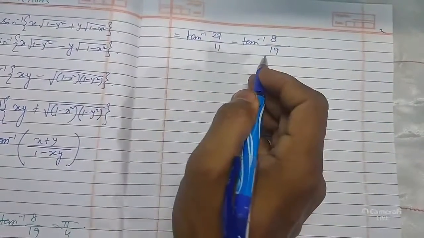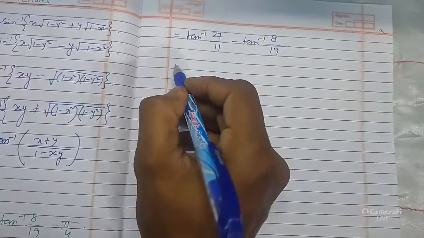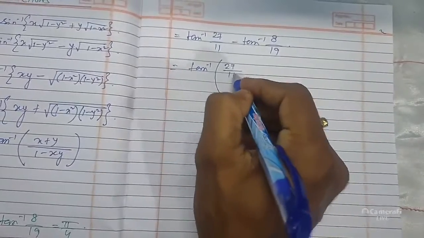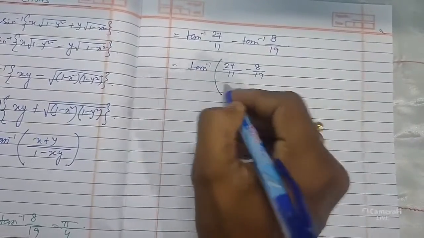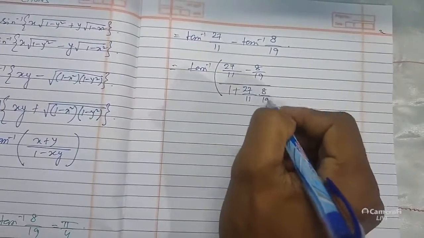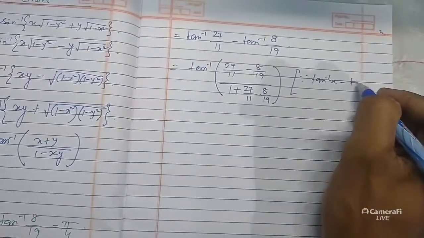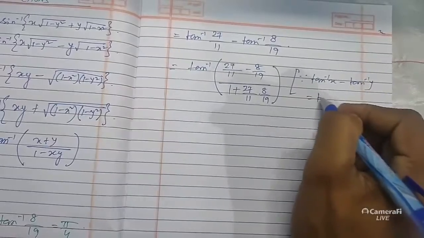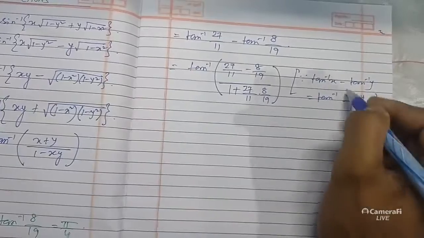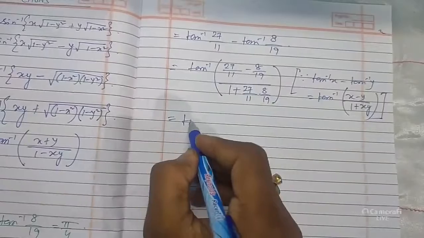Now which formula can we apply here? We can apply tan inverse x minus tan inverse y, which is equal to tan inverse of x minus y by 1 plus xy. This is the formula, tan inverse x minus tan inverse y equals tan inverse of x minus y by 1 plus xy. This formula we have applied. Now again simplification.